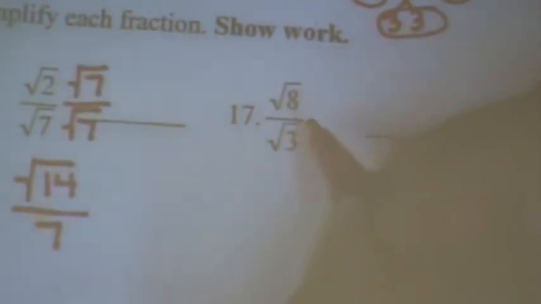Now that's not all there is to this. It's not that easy. There's more to it. Question 17 in the numerator has a square root of 8. And I just learned in problem number 6, we just did problem number 6, square root of 8 is 2 root 2. So whenever possible, you need to simplify these. So there might be some simplifying involved. So this numerator is 2 root 2.